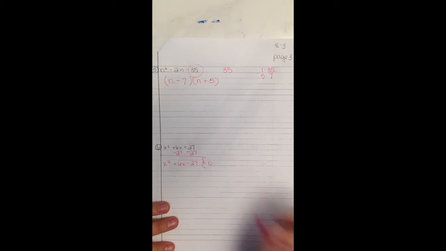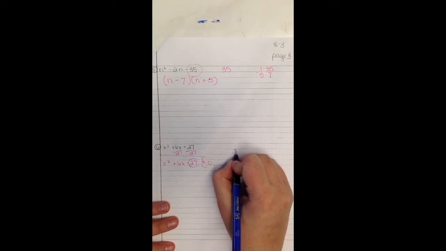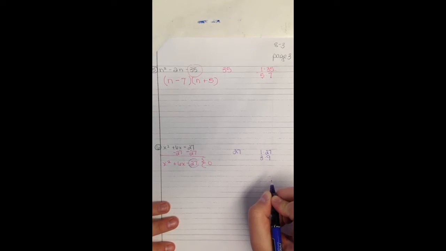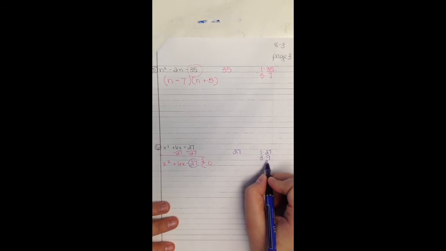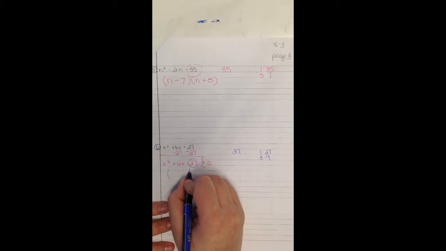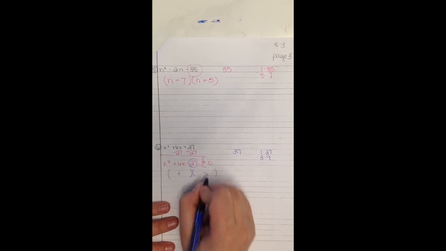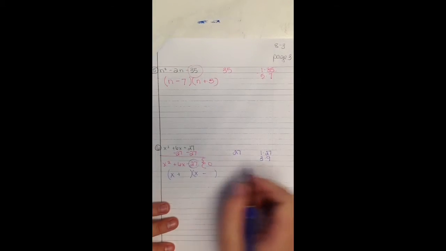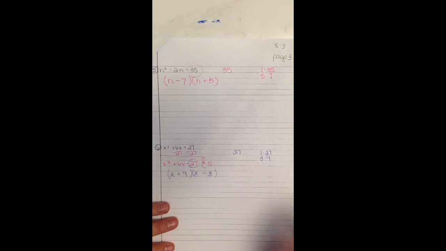Ignore this equals 0 part for 1 second, and then I have 27. The factors of 27 are 1 times 27, 3 times 9, and I think we can stop there because we know that 3 and 9 can make 6. So I have a plus minus, which I know gives me a plus minus. I have x's here. I want to have a positive 6, so I'm going to add the bigger one and subtract the smaller one. Then I get equals 0.